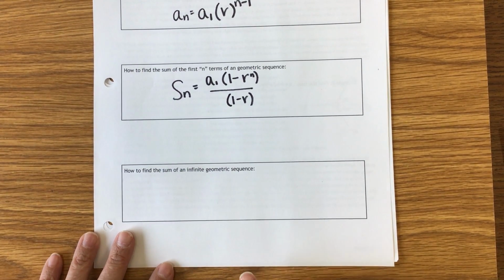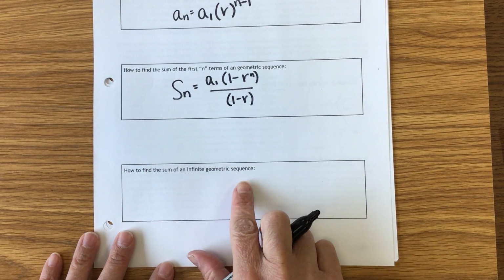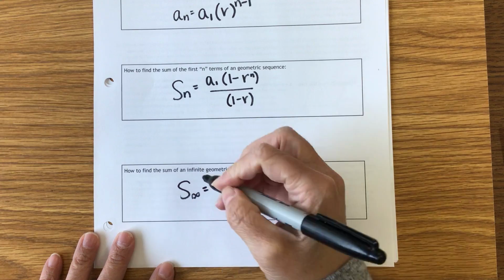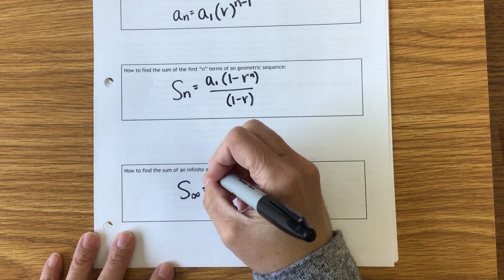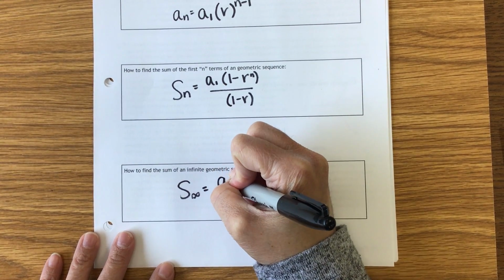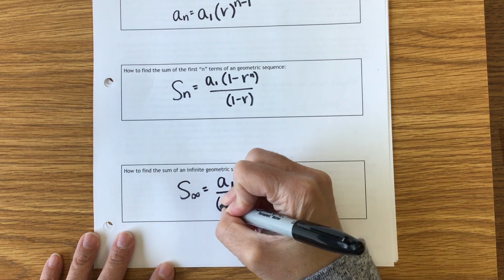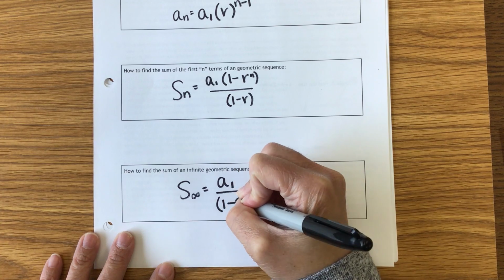The last formula is how to find the sum of an infinite geometric sequence, and that is s sub infinity, because it's for an infinite number of terms, and it equals a sub 1 over 1 minus r.